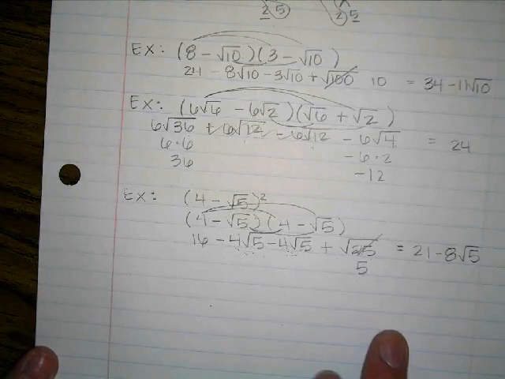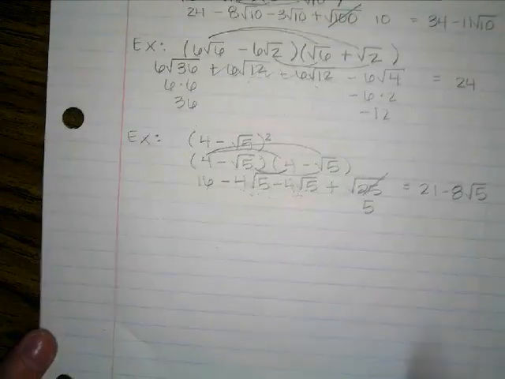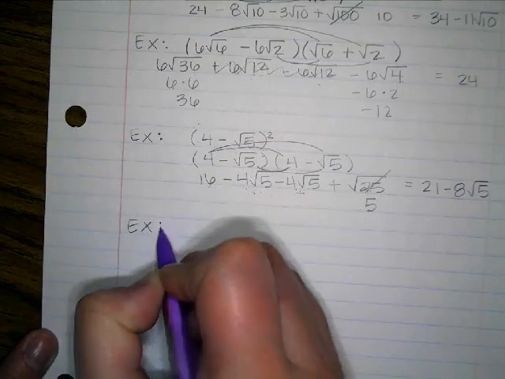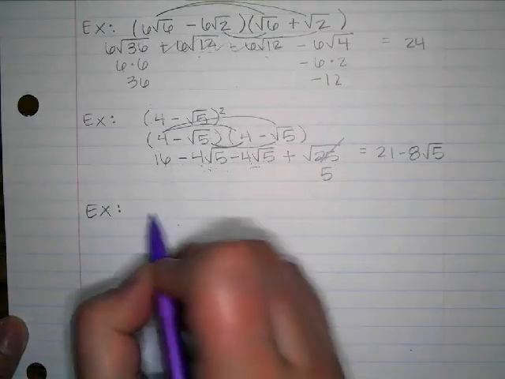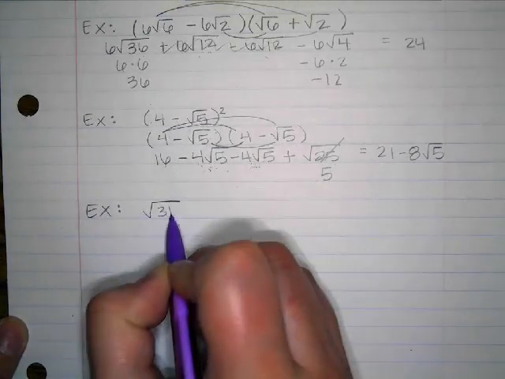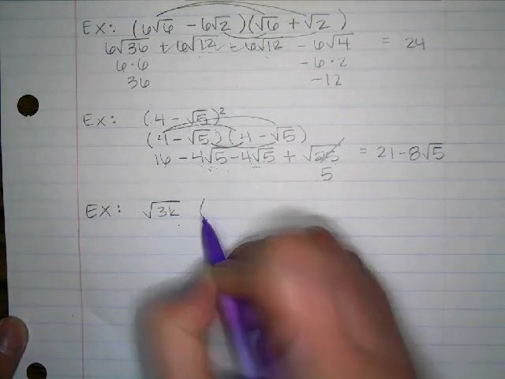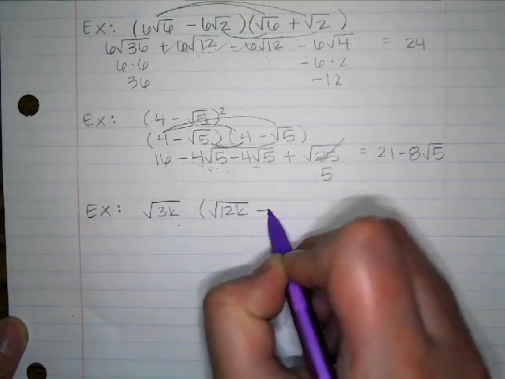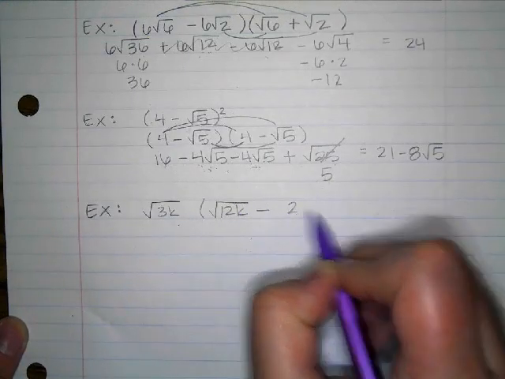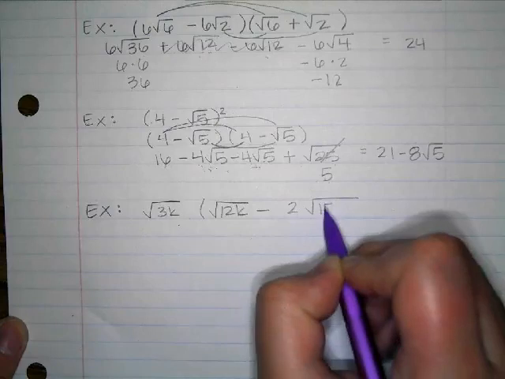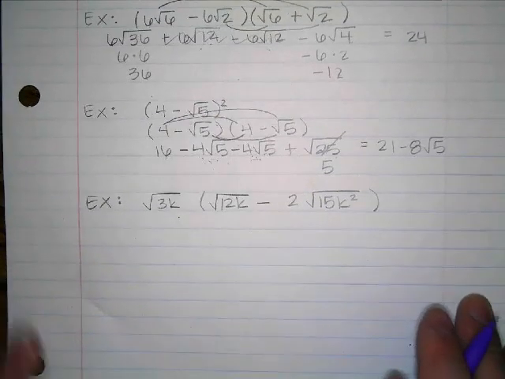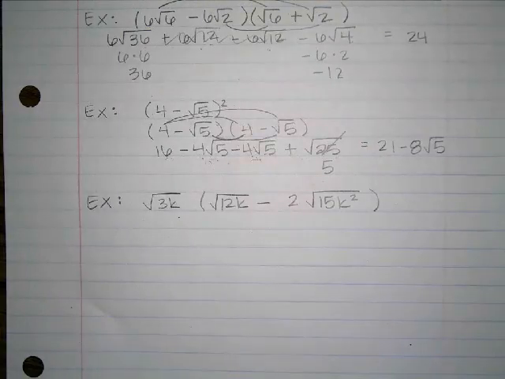Let's look at a couple with some variables, and then I'll let you guys finish your worksheets. So we've got root 3k multiplied by root 12k minus 2 root 15k squared. So we've got something in the front of a set of parentheses. What do we do?